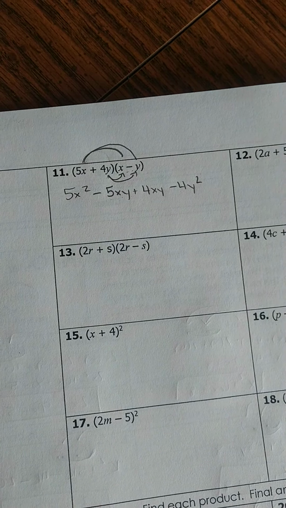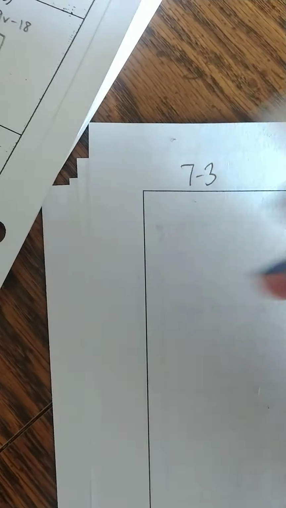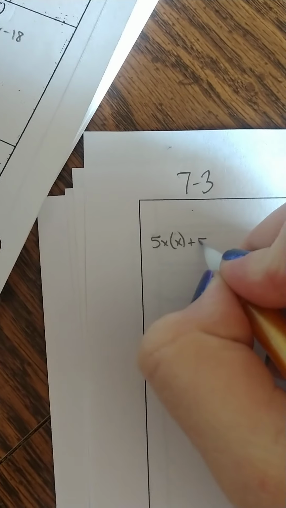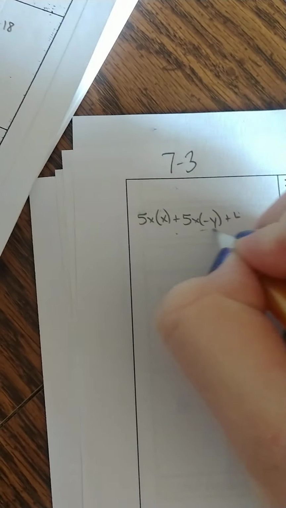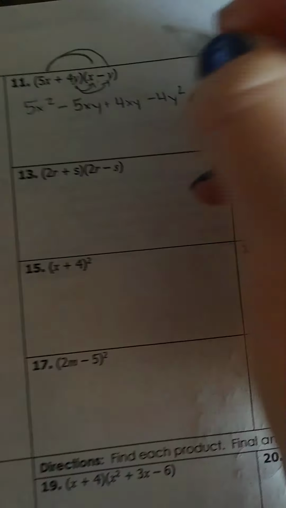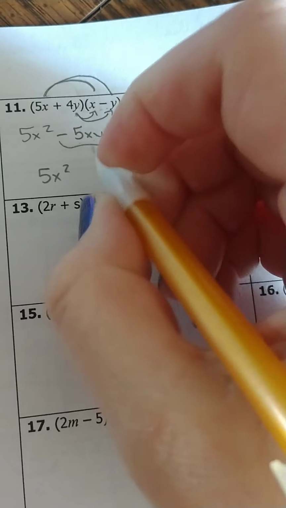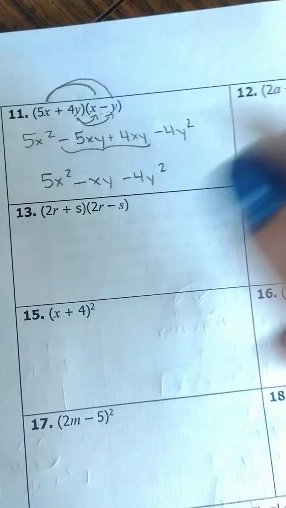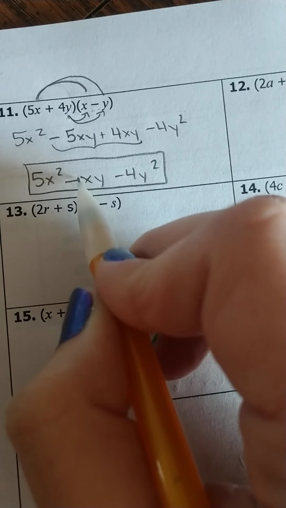And if you need to write out your multiplication of 5x times, I forgot my x, good golly, Miss Molly. If you want to do 5x times x, and then plus 5x times a negative y, you can write it out like this if you need to. Otherwise, just simplify as you go. But our like terms are right here. So you get 5x squared, that gives you a negative xy minus 4y squared. Am I allowed to put a negative 1xy? So can I have a 1 here? Yes. Do I need one? No.